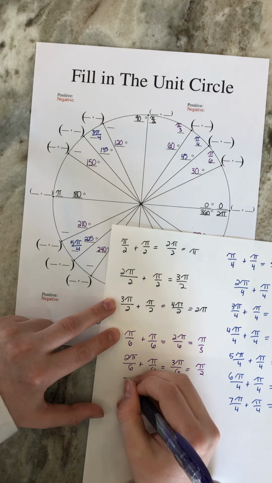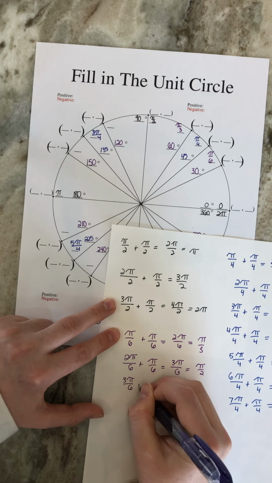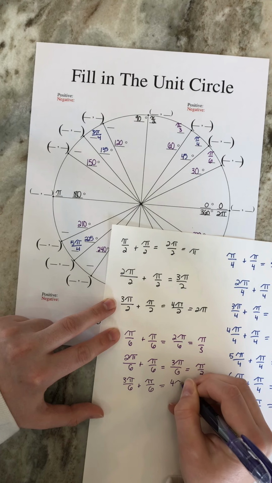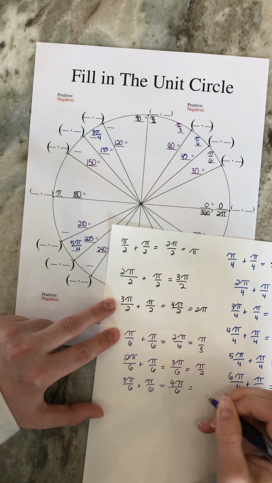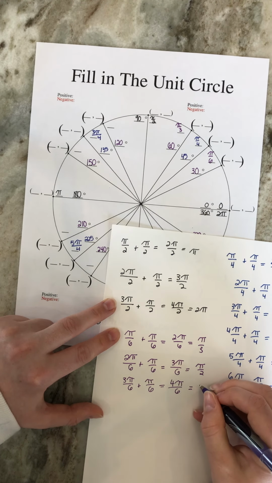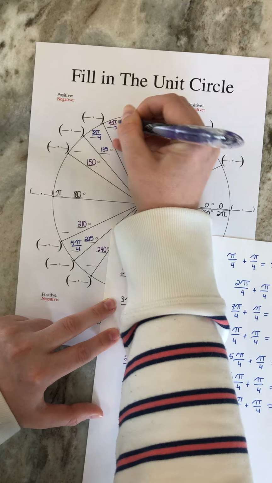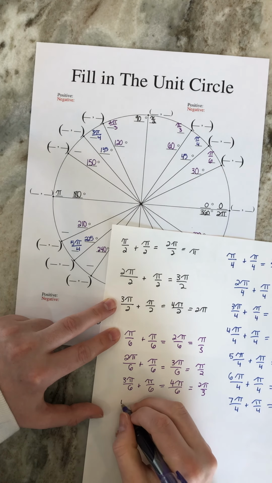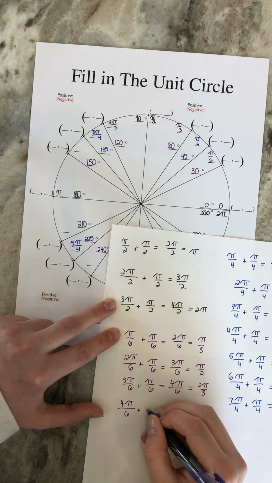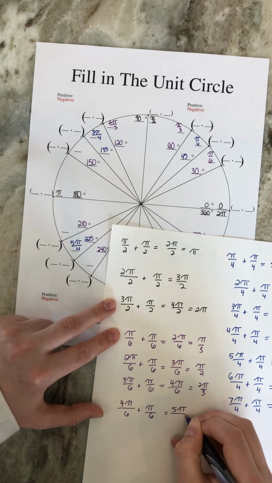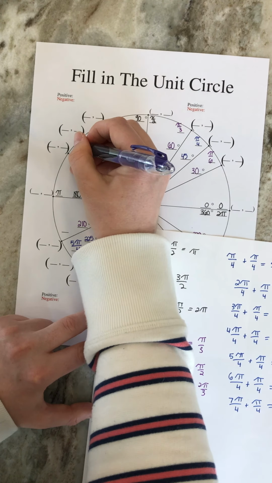So we're going to take 3 pi over 6 and add pi over 6, and we get 4 pi over 6. Simplify our fraction, and we get 2 pi over 3. Do this again, take 4 pi over 6, add another pi over 6, and we get 5 pi over 6, which is right here.